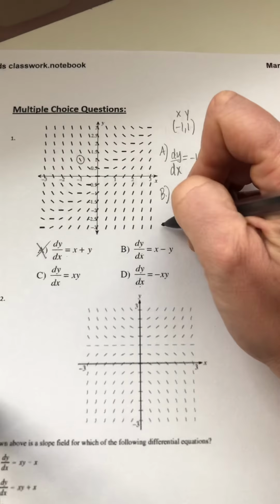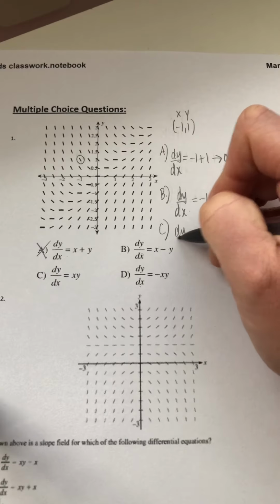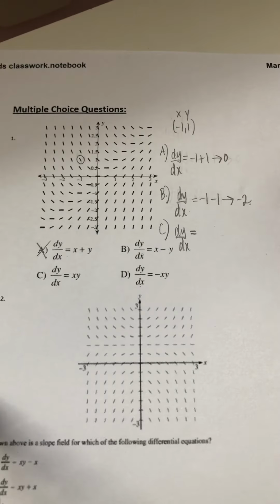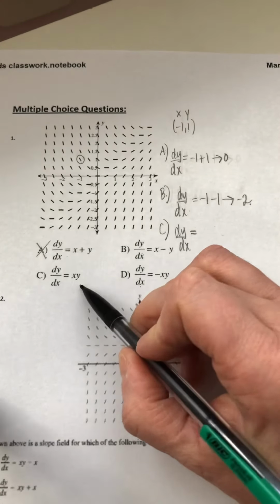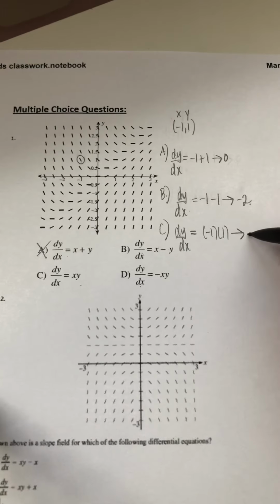And then I would go ahead and test choice C. And very quickly we see that this too could be a possible answer. When I sub in -1 and 1 into xy, I will also get a value that is negative. So I really wouldn't want to eliminate choices B or C just yet.